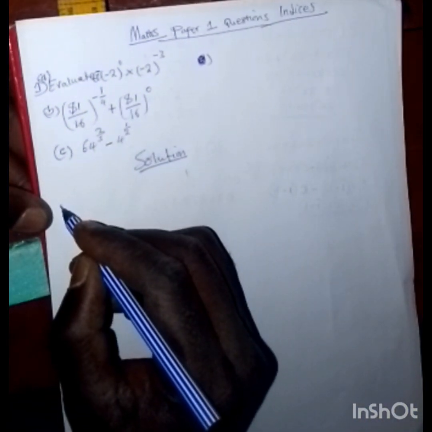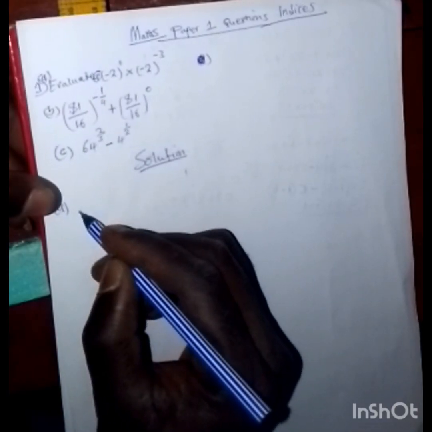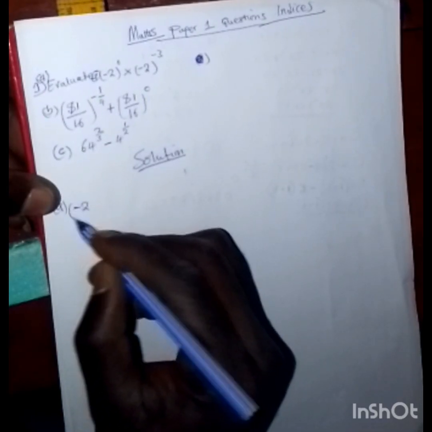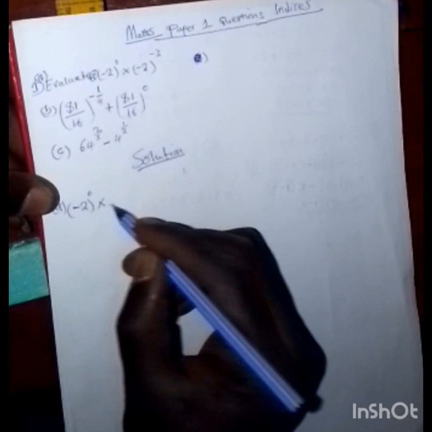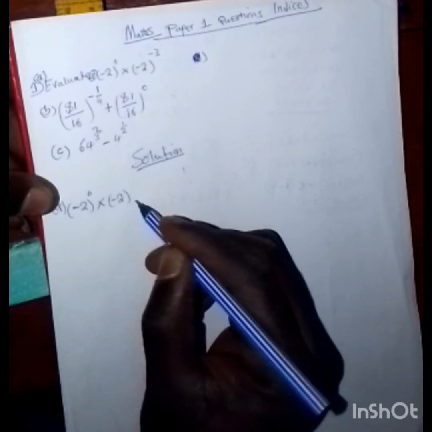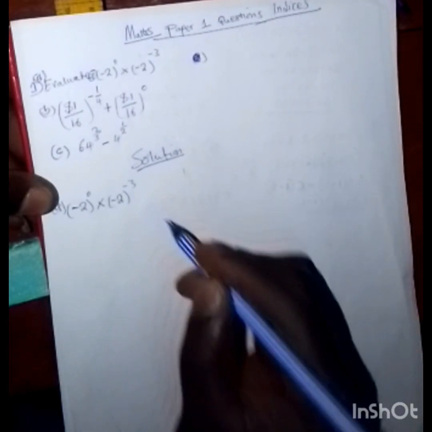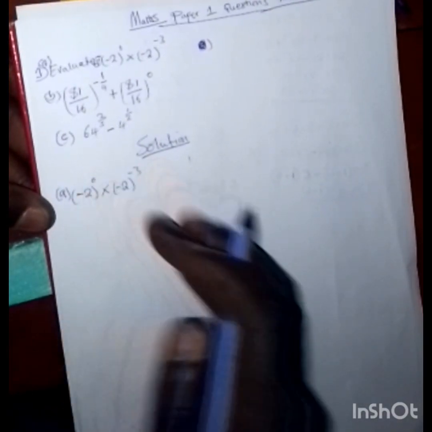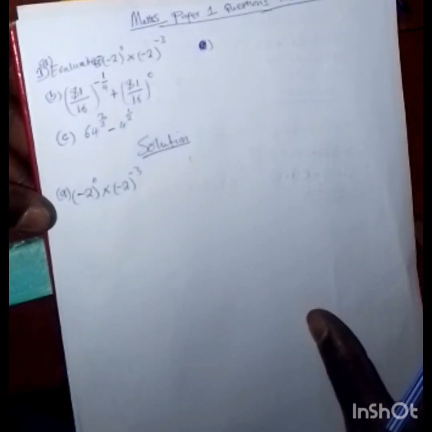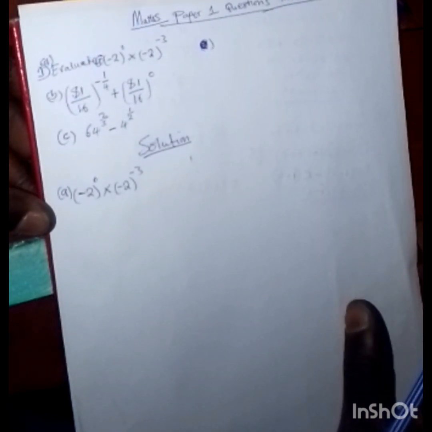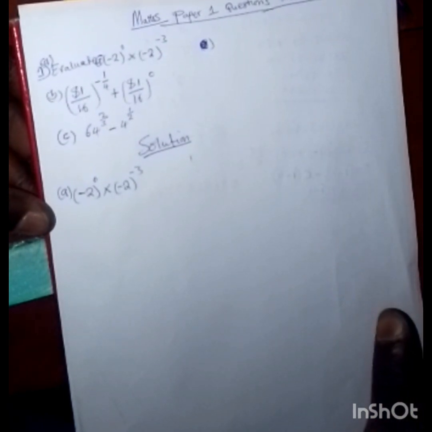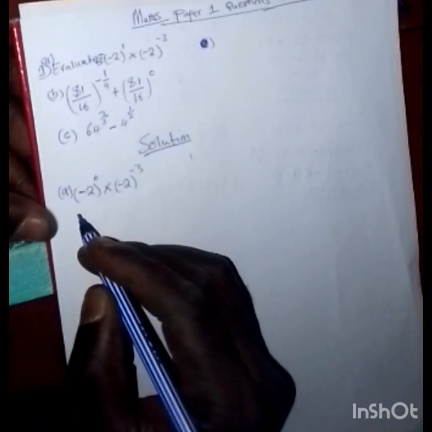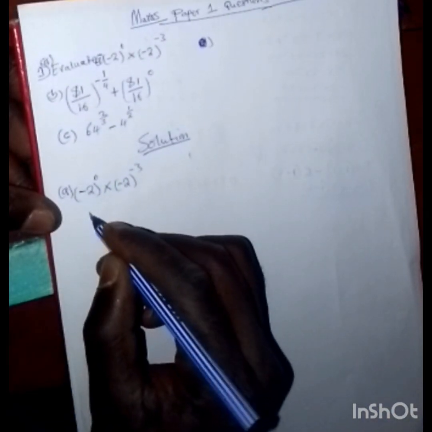So the first one is to evaluate (-2)^0 × (-2)^(-3). What we do here: the first is a rule of indices which says that any number raised to power 0 is equal to 1. So this one is raised to power 0, so it is 1.